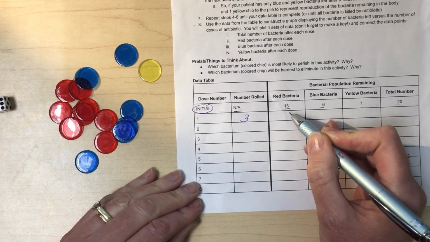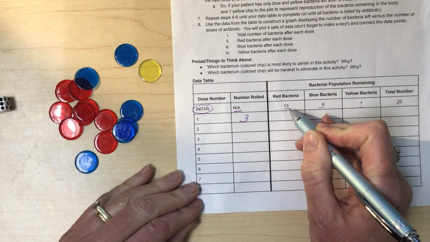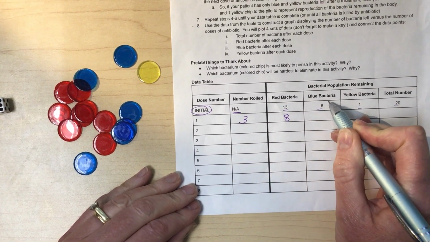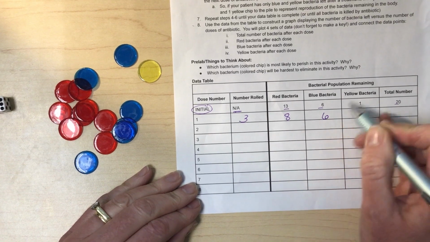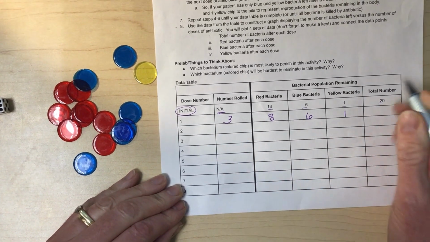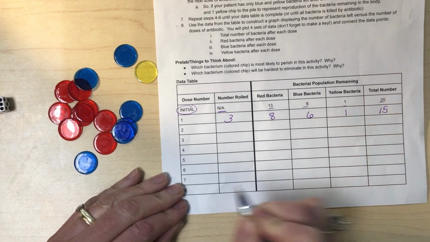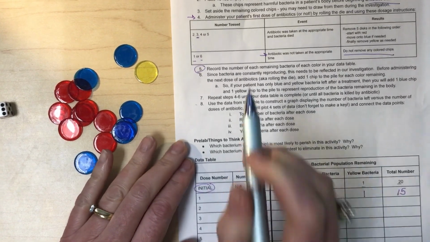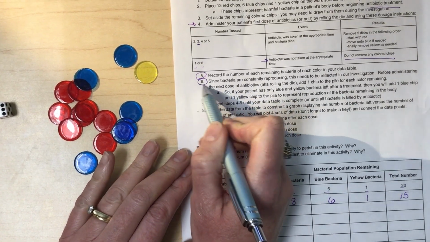I started with 13. I removed 5 of the red discs, so I have 8. I removed none of the blue, so I have 6. I removed none of the yellow, so I have 1. 8 plus 6 plus 1 is 15. All right, now I'm not going to roll the die again. First, I'm going to do number 6.